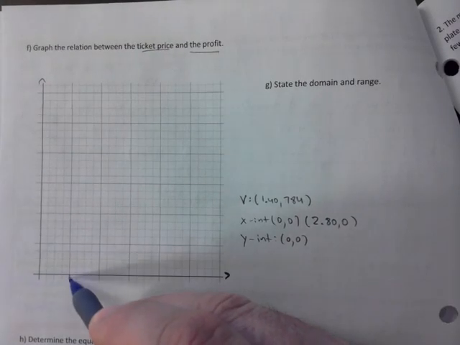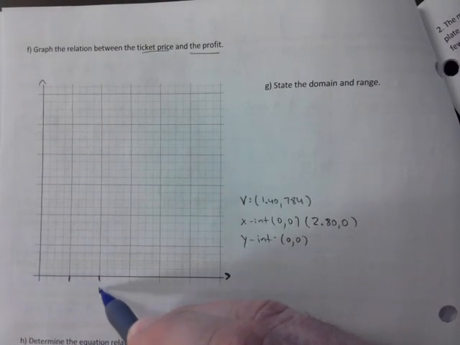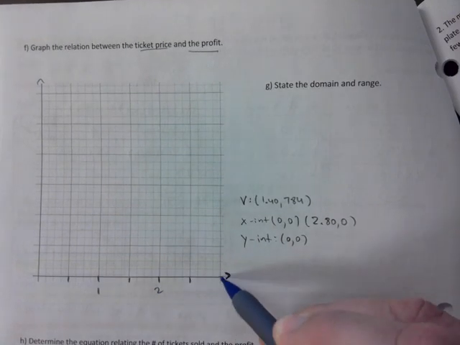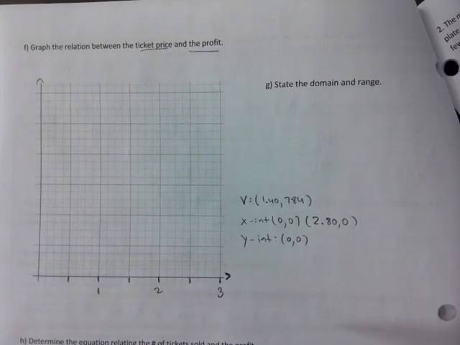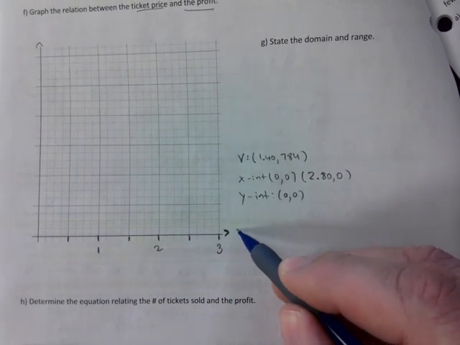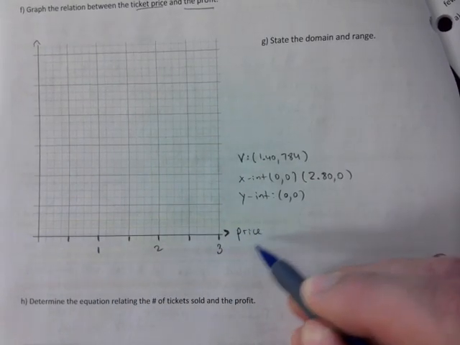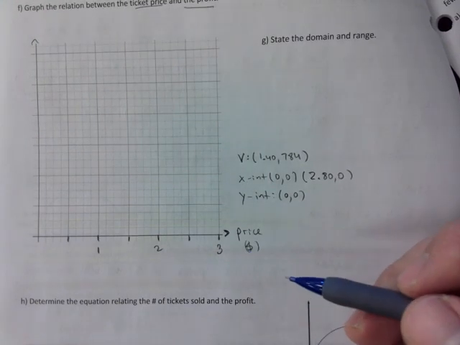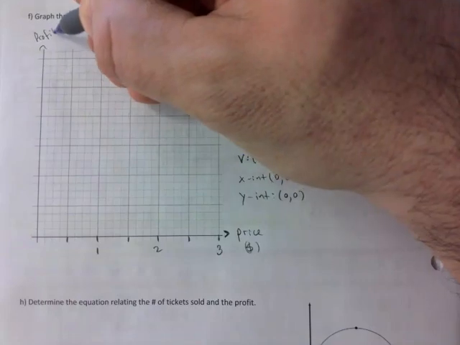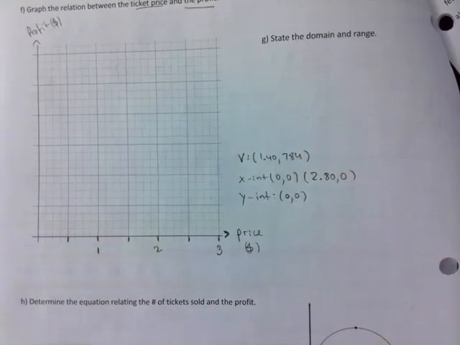So watch this. I'm just going to go 1, 2, 3. I'm actually spacing it out quite a bit. So this is price in dollars. And the y-axis will have profit, also dollars.